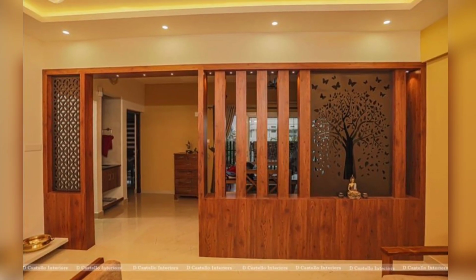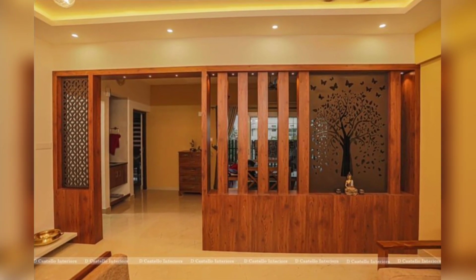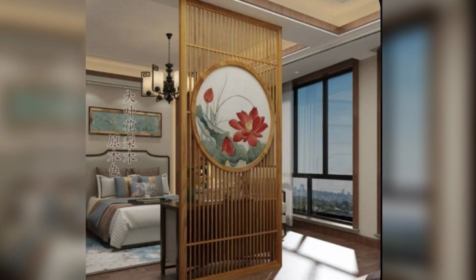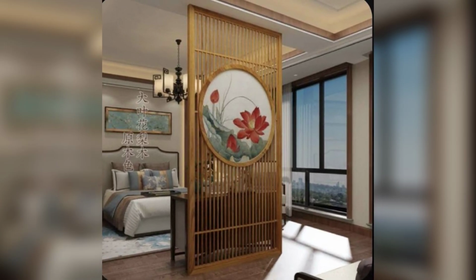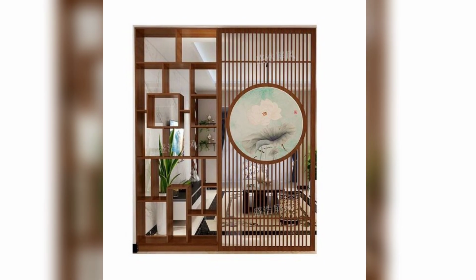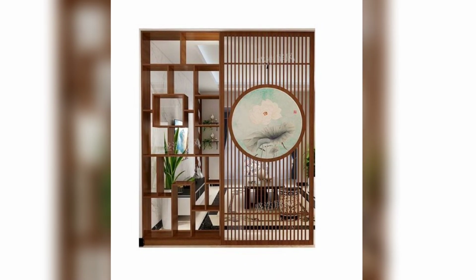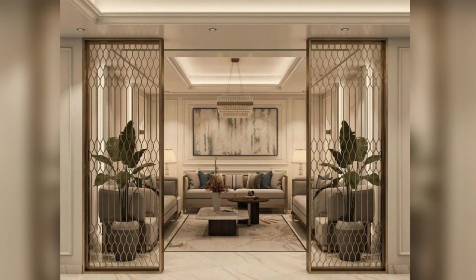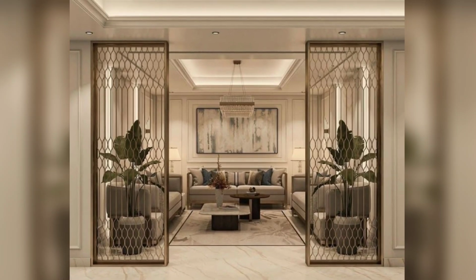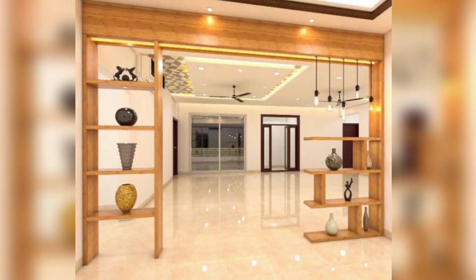Incorporating living plant walls as dividers introduces a natural element to your space. Vertical gardens not only act as a stunning focal point but also improve air quality and add a refreshing touch to your decor. This option is particularly appealing for those looking to bring a bit of nature indoors.